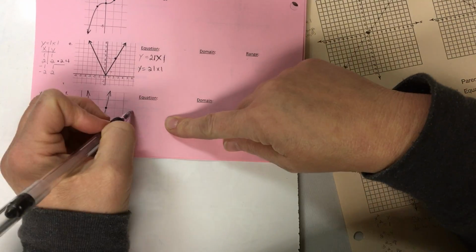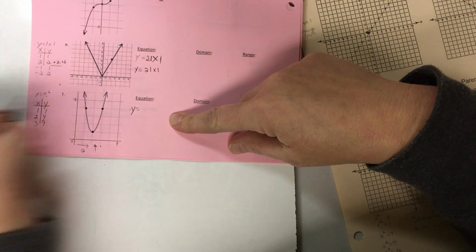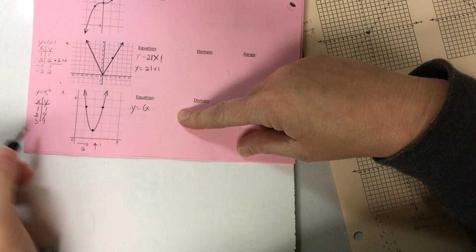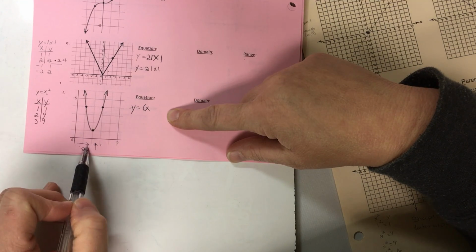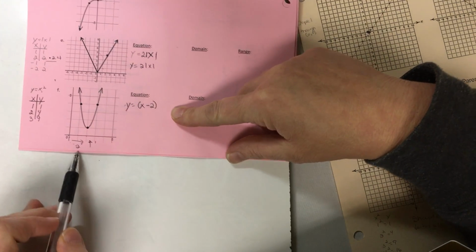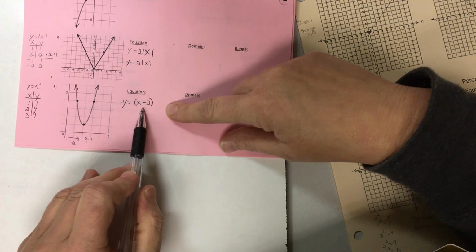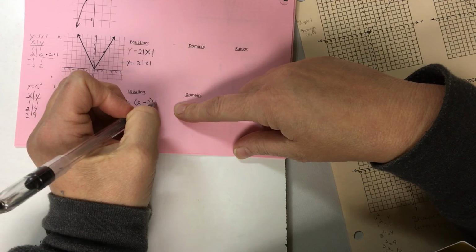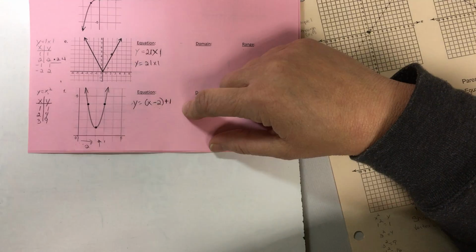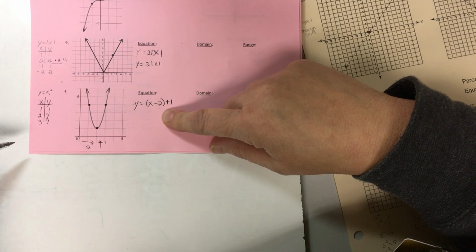So let's look at our equation. So x, I have a movement here, and we know that we write this opposite. So normally it would be a positive movement, but because it's in the parentheses, it'd be opposite. So over 2, that's what that stands for, and up 1. Plus 1.